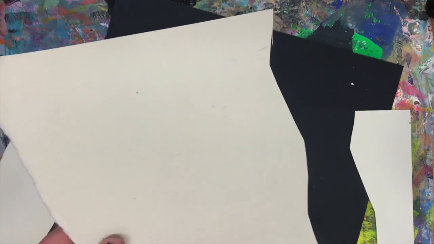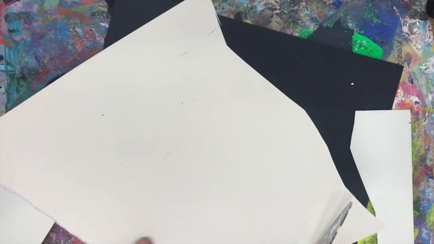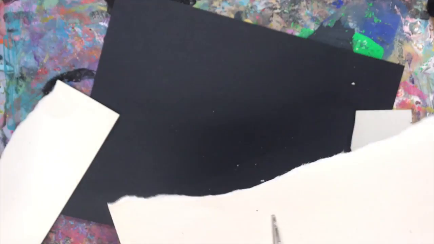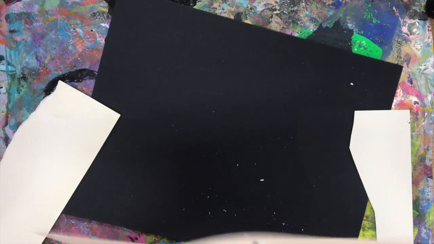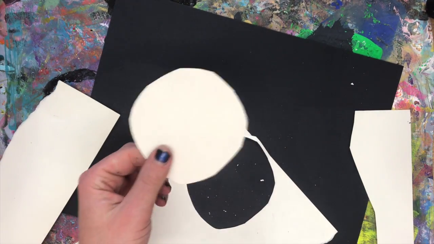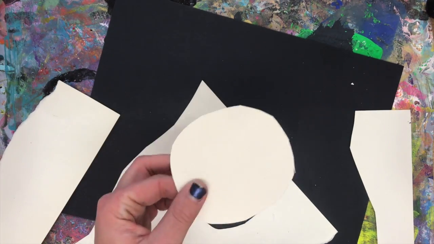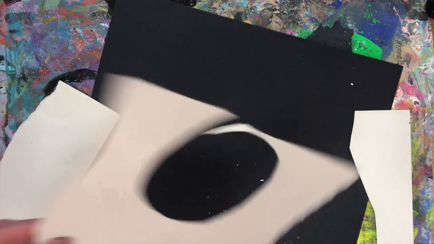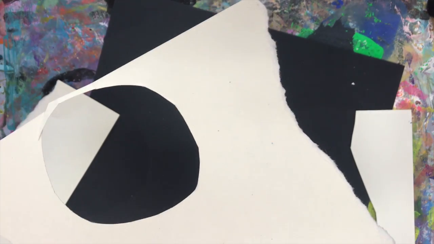Now, since I'm going to be doing a space scene, I'm going to cut a few different sizes of circles, and depending on your design, you might be able to use these later on, okay? So I know that's not a perfect circle, but you can trace something for that, and that'll work for this purpose here today.